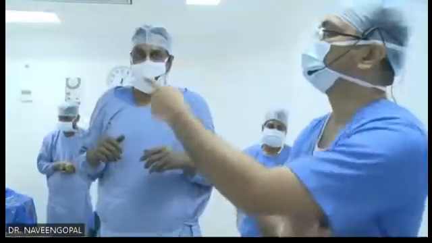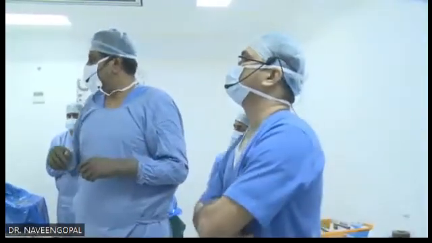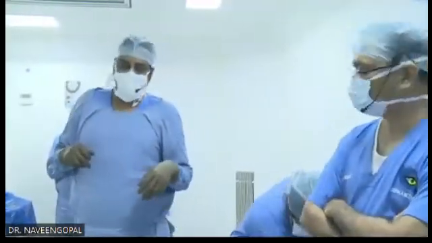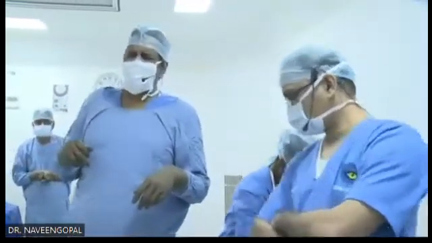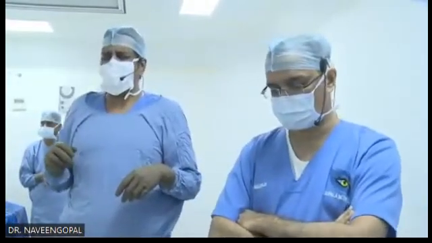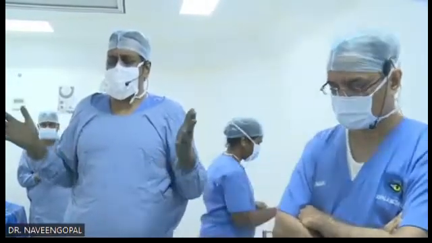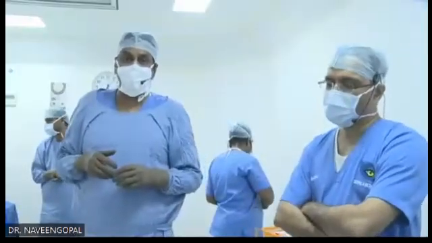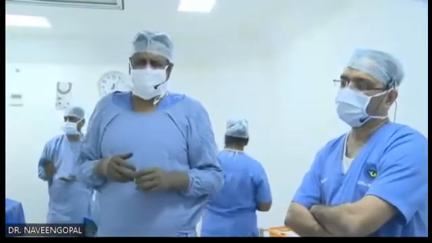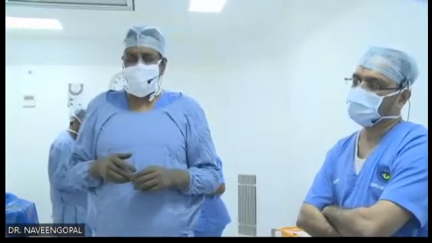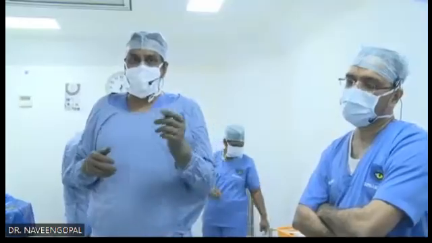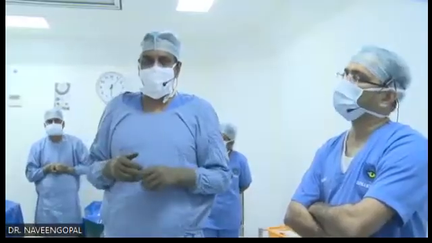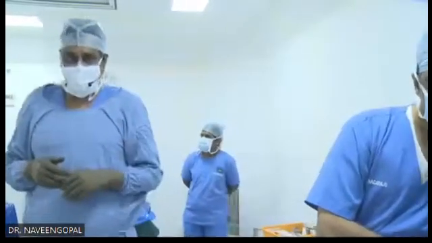What is the lowest power? The lowest power I've implanted is 3.75, I think. His cornea thickness was 450 or something. He was not at all fit for PRK, and he wanted to get rid of glasses at any cost. I think it was 3.75 in 2015. It was one of the sisters who was working in Saudi. I remember her. Yes, that is the lowest I've implanted.